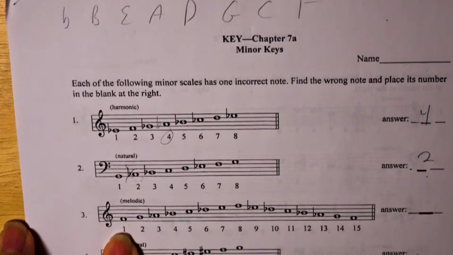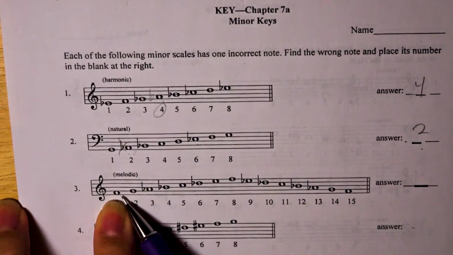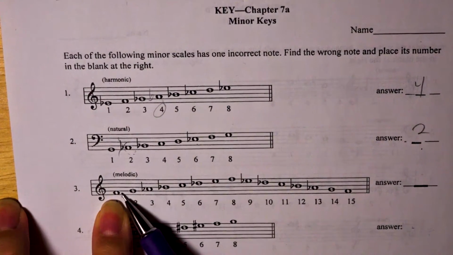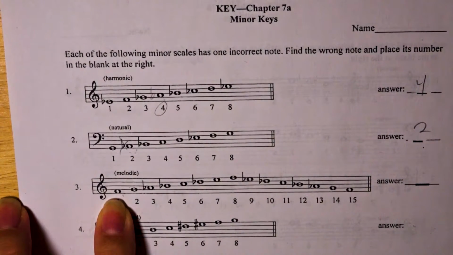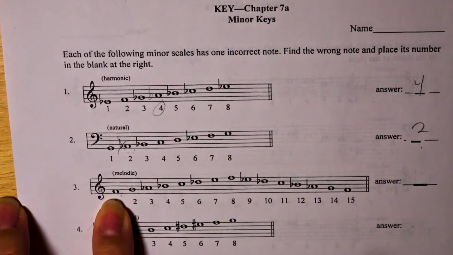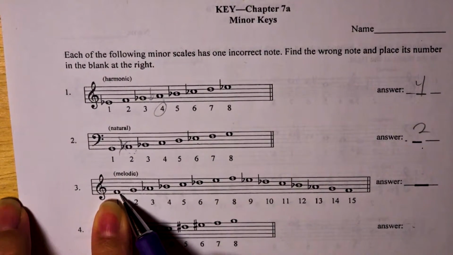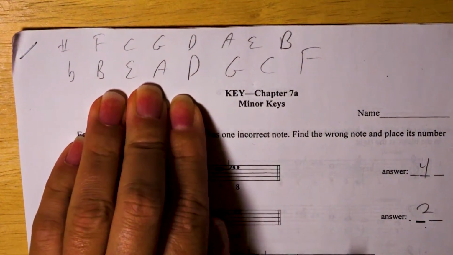All right, melodic minor. Okay, we'll just figure out what the minor is first for F minor. F minor goes up 3 half steps to A flat. A flat has 4 flats. The 4 flats are these 4.